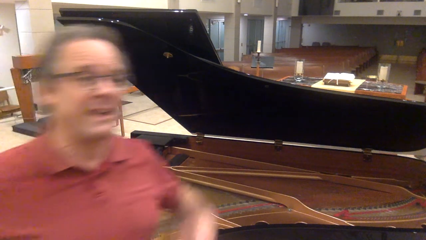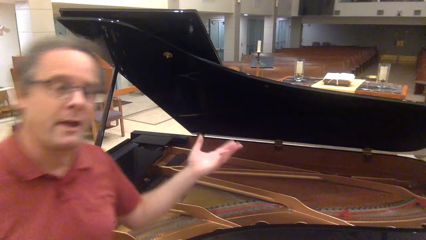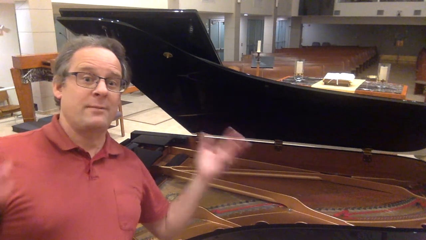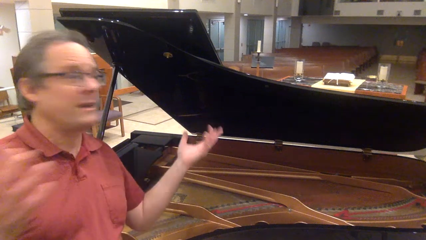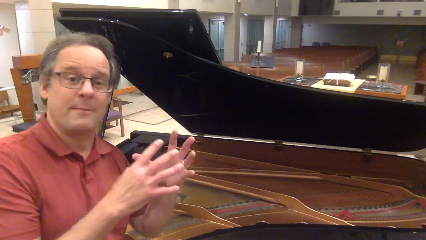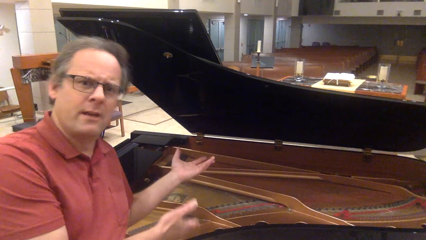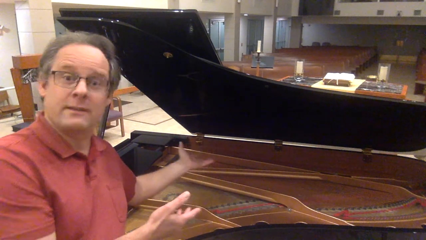Now another thing, I skipped over Steinway. Steinway is a super important piano manufacturer. The modern piano basically came together under Steinway. Now we don't have a Steinway here at Bethany, but that's okay. This is also a great piano.